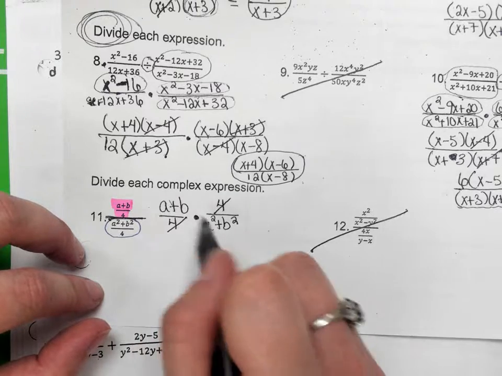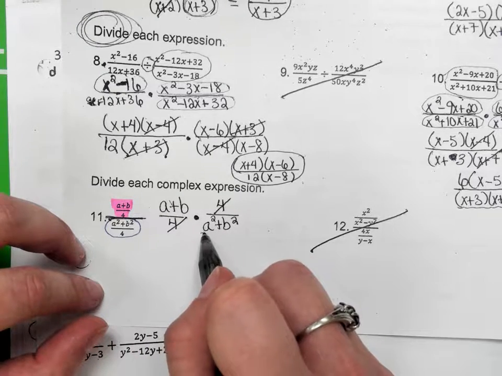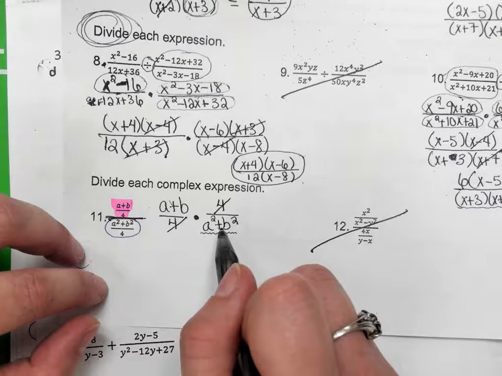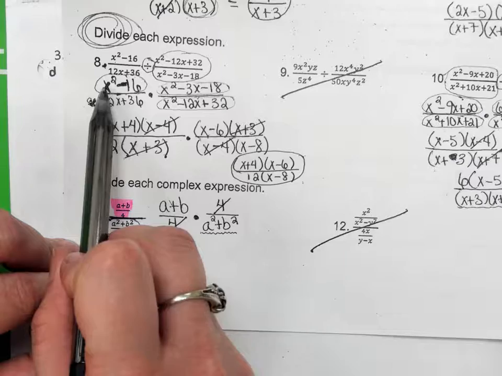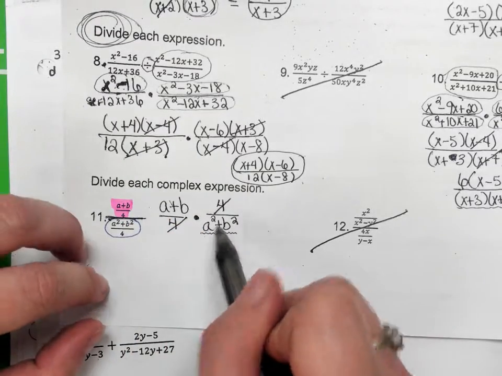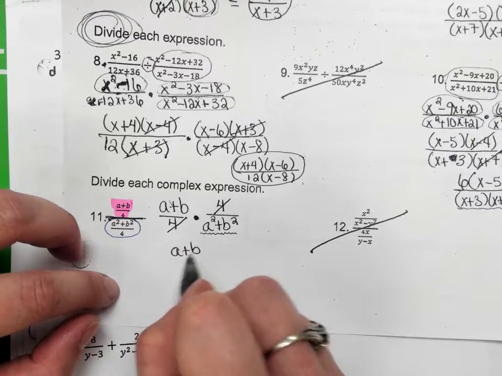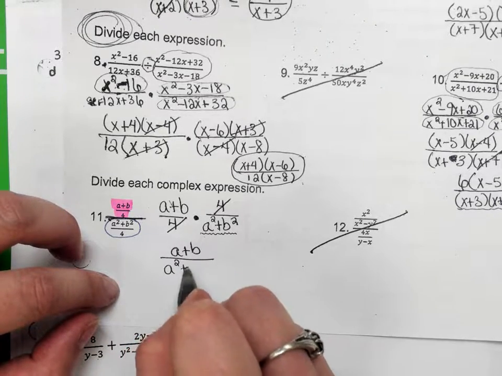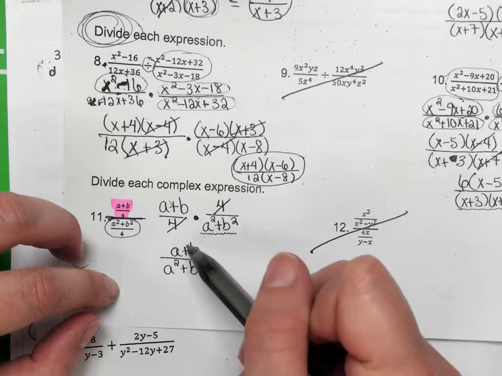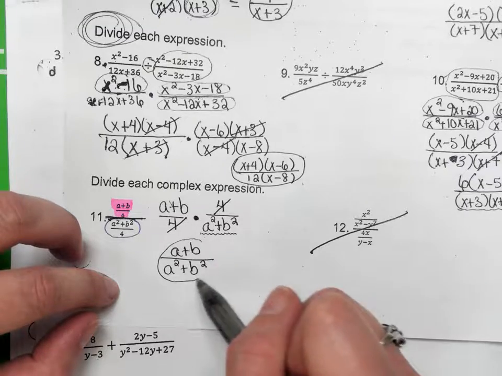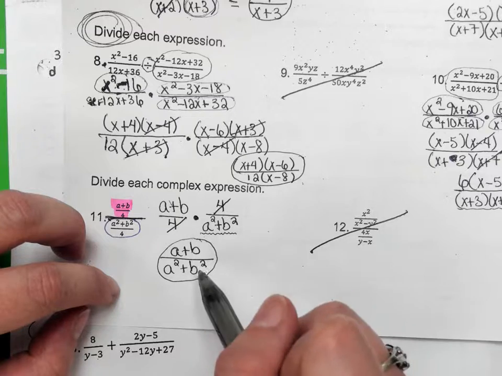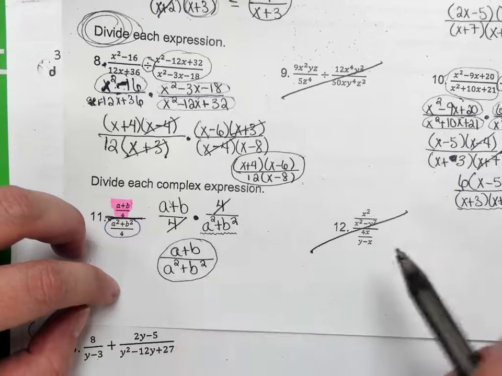These are not the exact same thing, guys. This right here is not the difference of two squares. You cannot bust that up like you did number 8, x squared minus 16, because it's not a subtraction, it's an addition sign. So you have a plus b and a squared plus b squared on the bottom. These do not cancel because you have addition. When you have addition, the rules are very strict, so you cannot cancel those out. And that would be your answer.